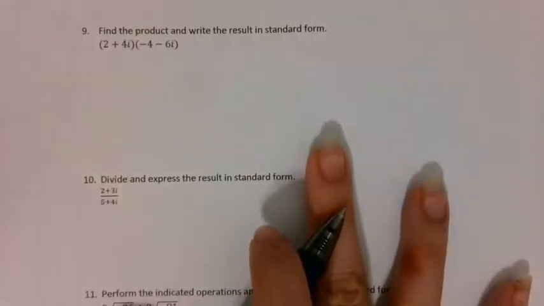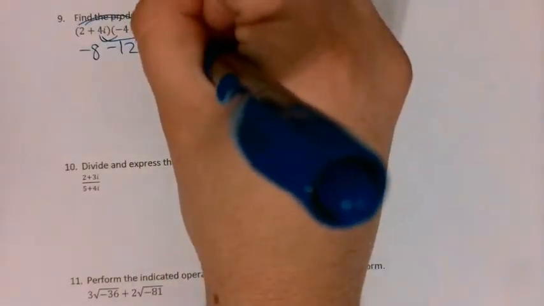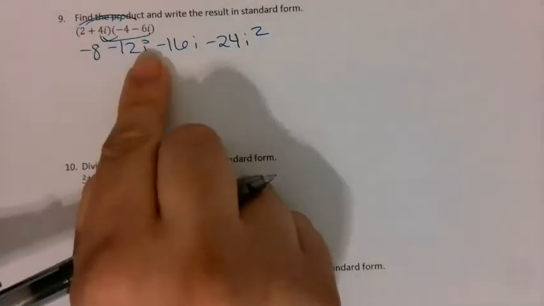Okay. Then for the last page, it wants me to find the products. So I FOIL. I have 2 times negative 4, which is negative 8. 2 times negative 6, which is negative 12i. 4i times negative 4, which is negative 16i. 4i times negative 6i is negative 24i squared. I'm going to start by combining my terms in the middle. That gives me negative 28i.